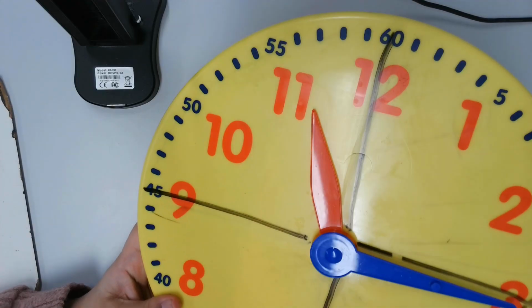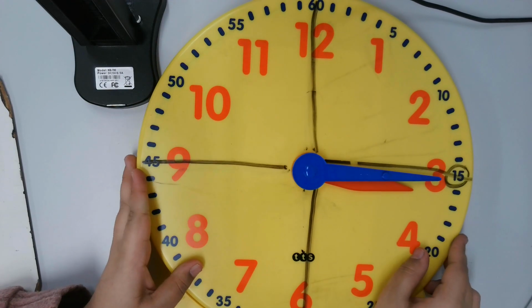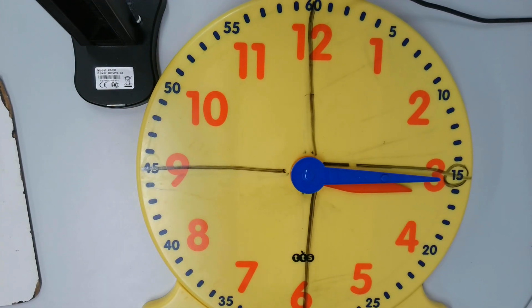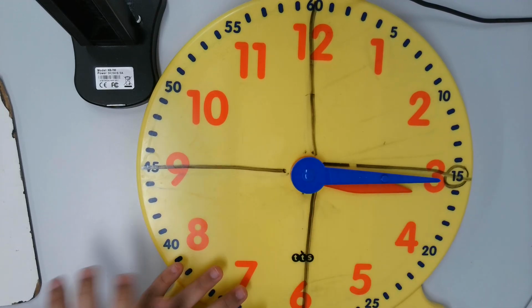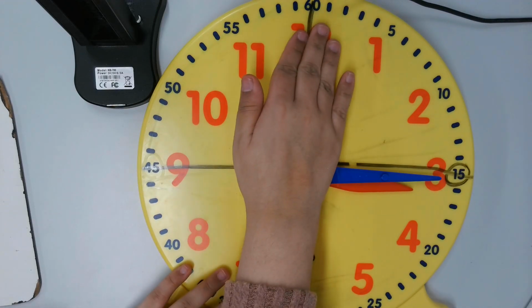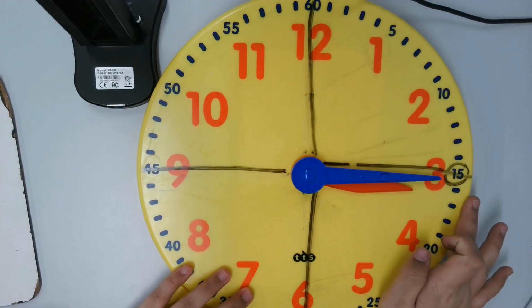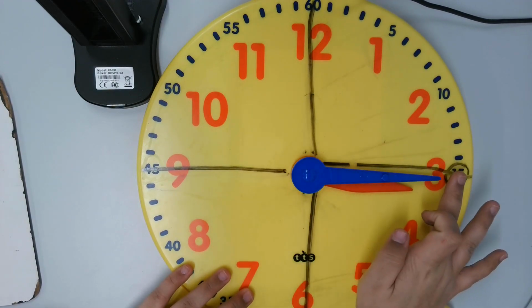I'm going to give you one more. I'm going to give you a good one. If you said quarter past 3, you're correct. It was 3 o'clock and we've gone a quarter of the way around the clock, past 3.